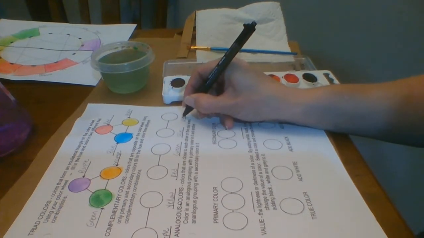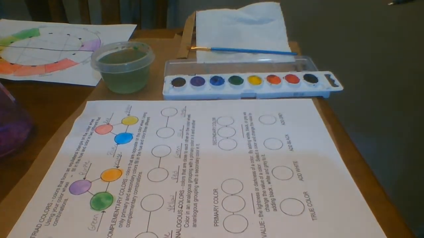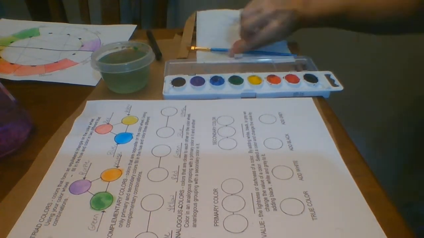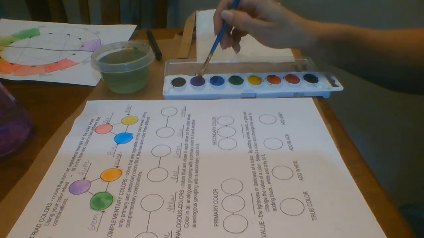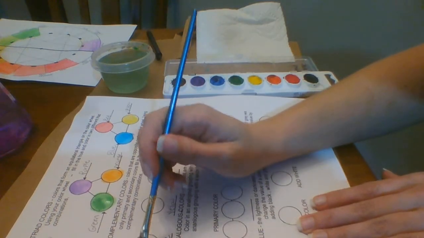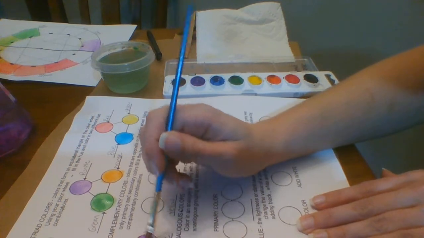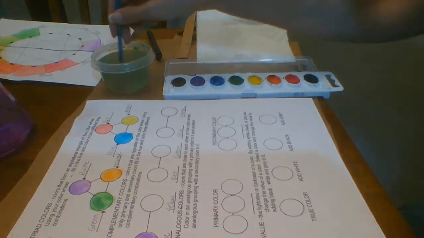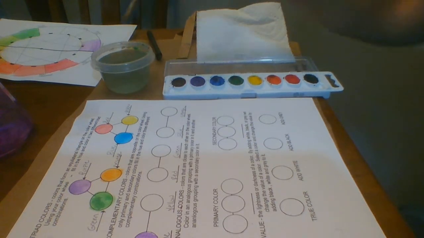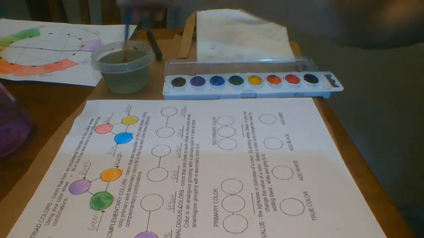And just like with our Triad colors, complementary colors are colors that really just make you notice that other color. So if you put purple and yellow right next to each other, you're really going to notice both of the colors really well because they kind of balance each other out, and really just draw attention to each other. I still have some paint on that.